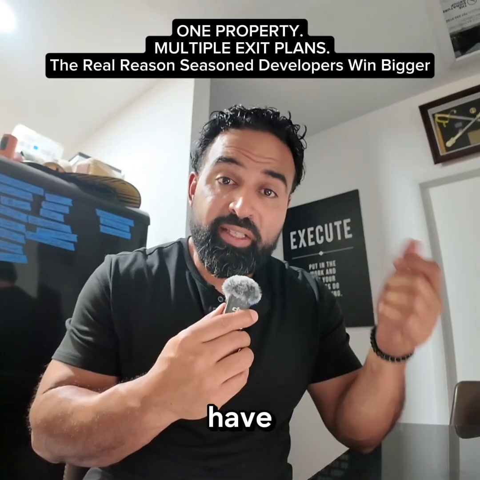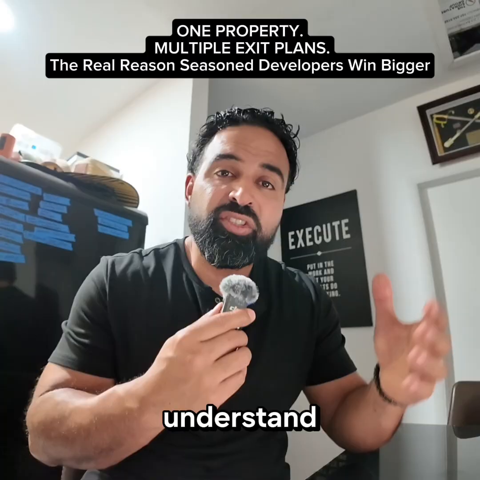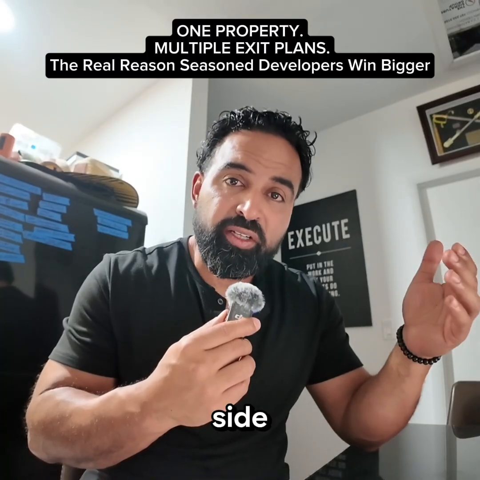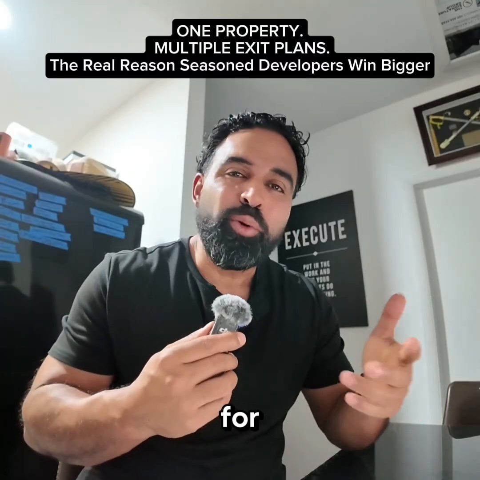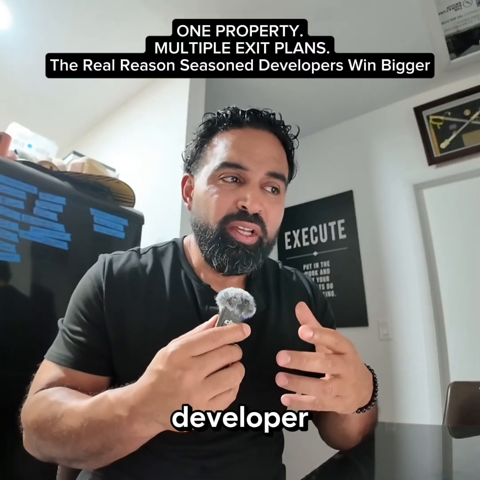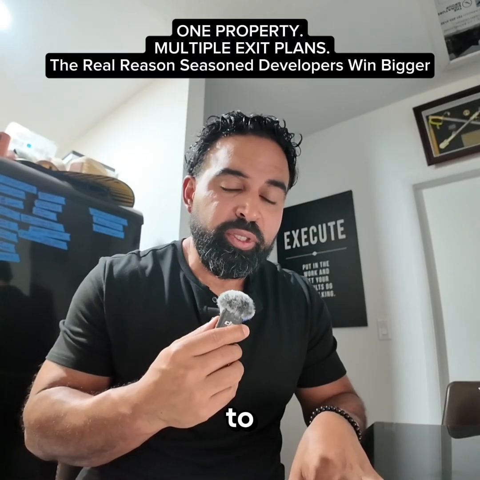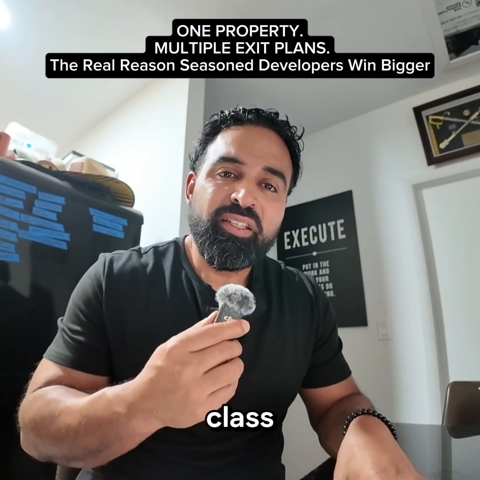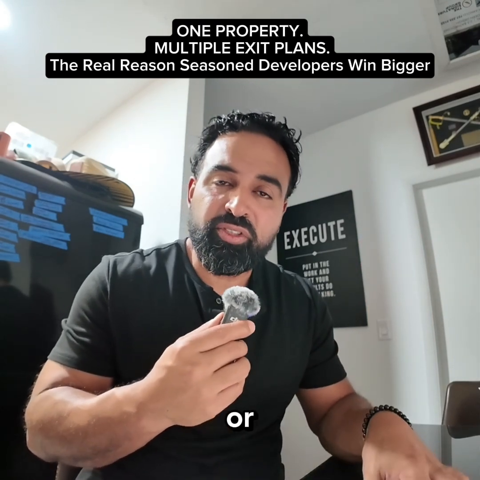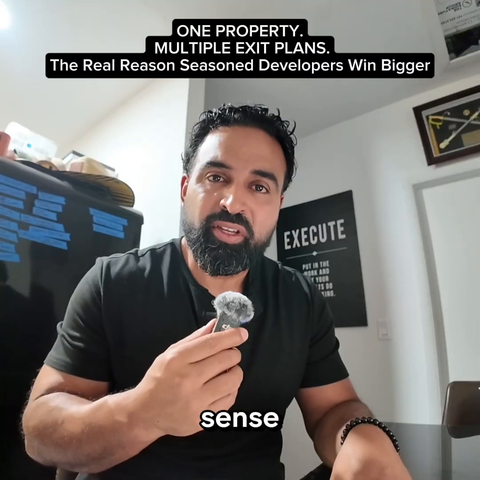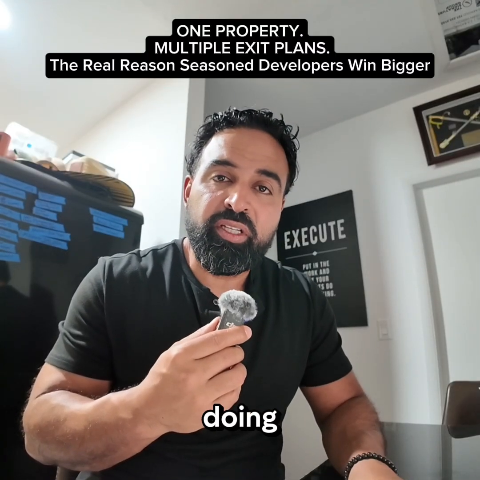So if you have a tenant in place and a great exit strategy and you understand that commercial side of development, you've got this, right? For myself as a real estate developer, now that we are taking on this project, I need to make sure we do an asset class that is in my wheelhouse, and that is duplexes or single family. Duplexes make way more sense. So now we're going on a residential code and we're going to be doing the duplex route.